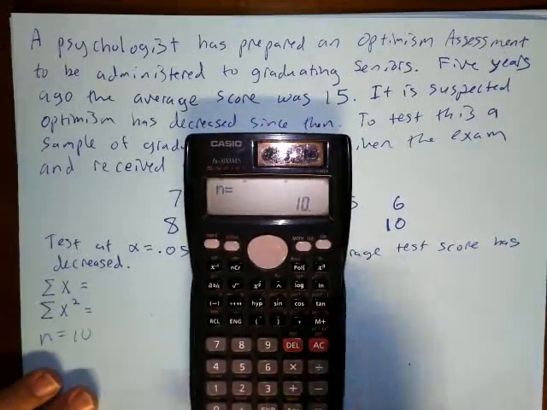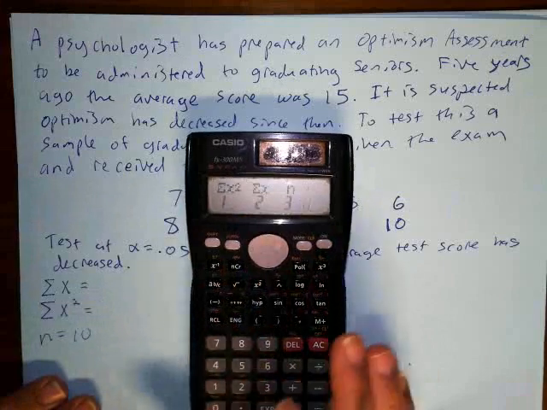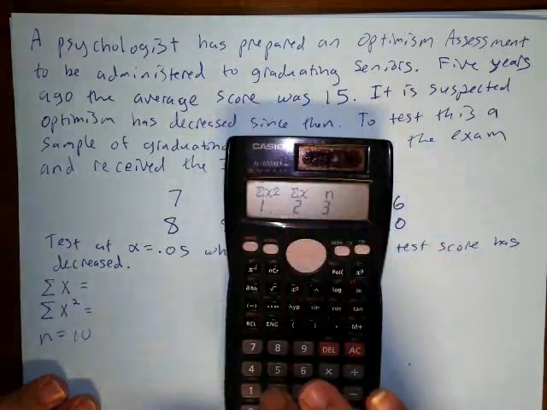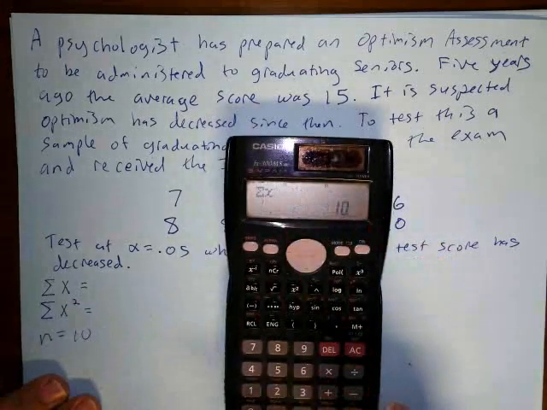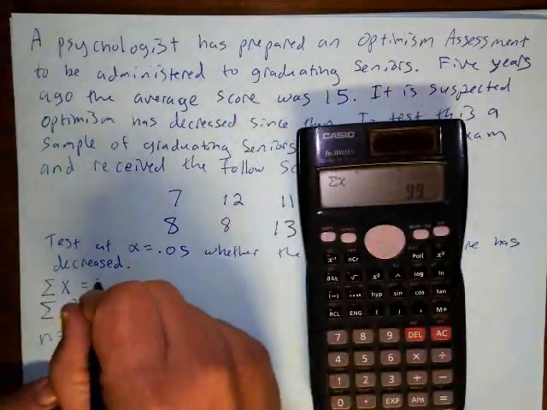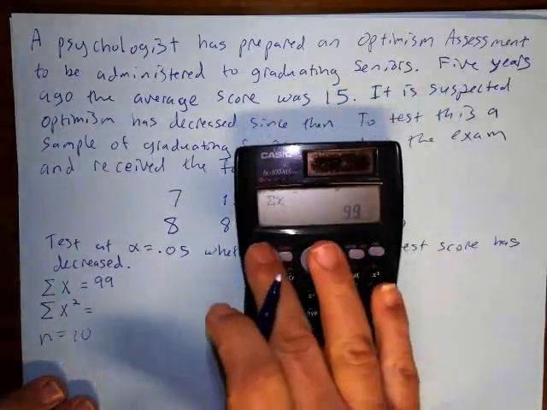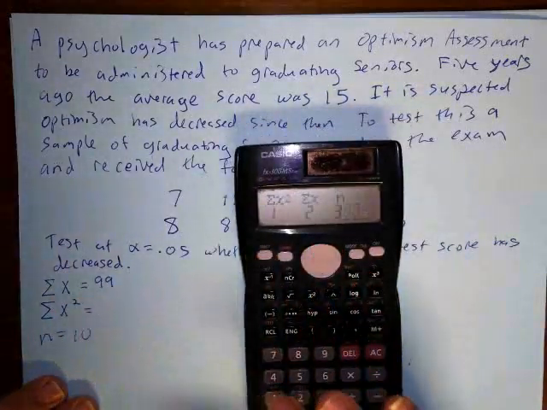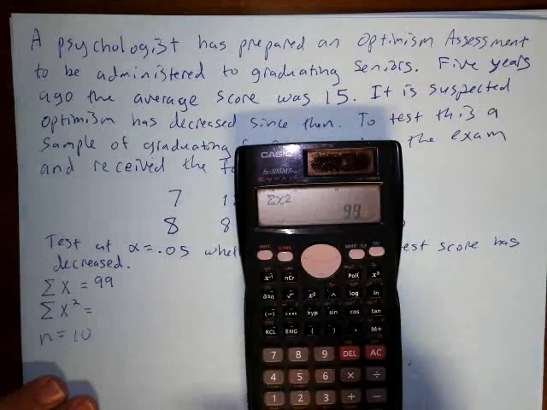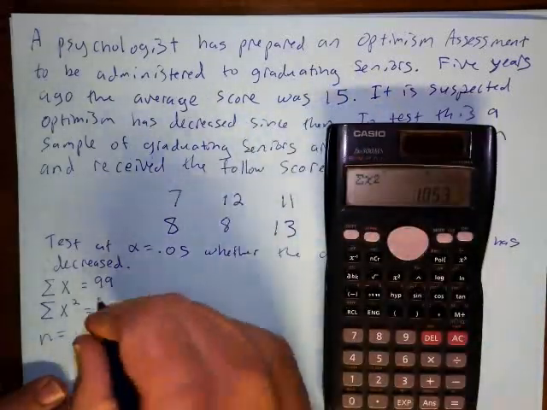Now, with shift 1, what I get for the sum of x is 99, and for the sum of x squared is 1053.